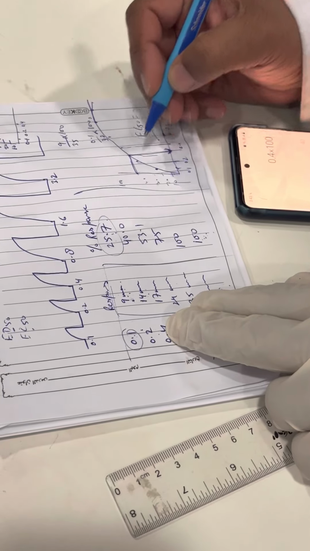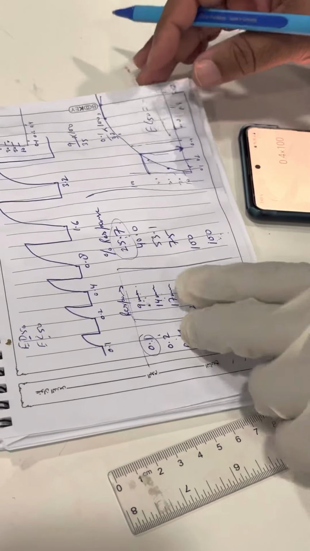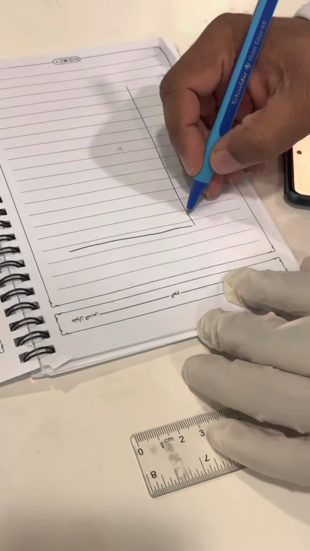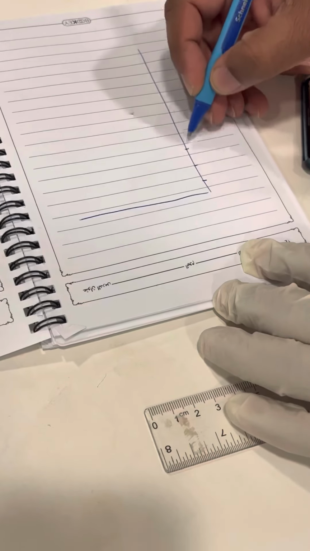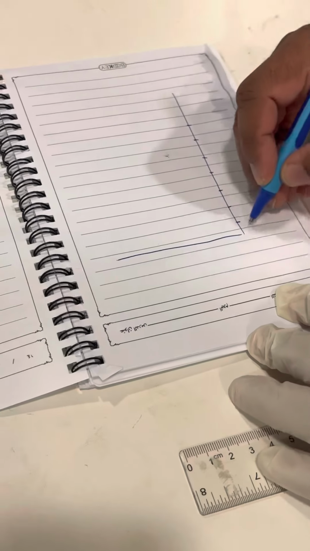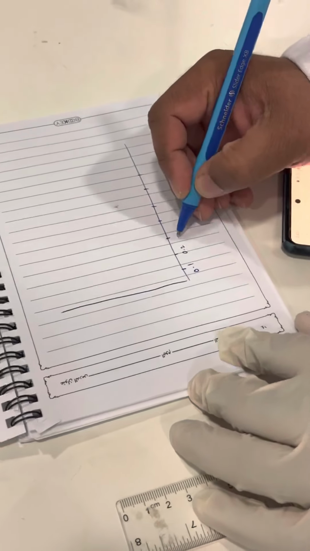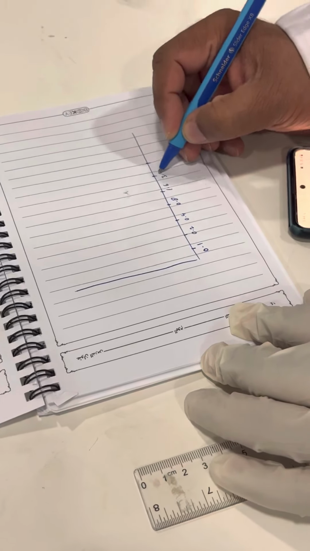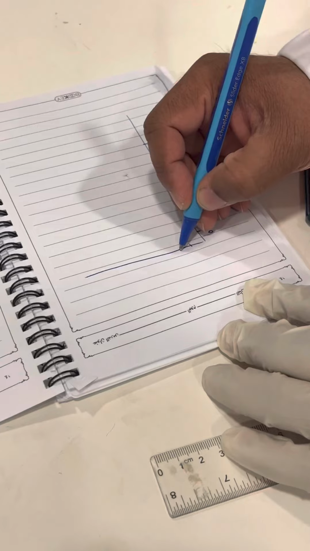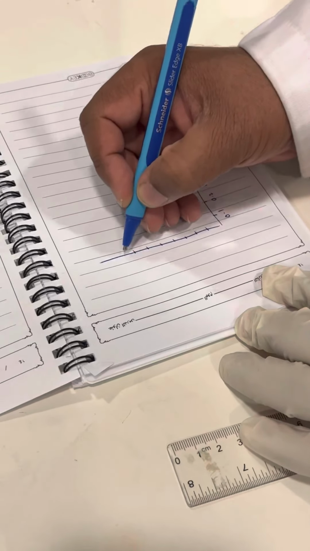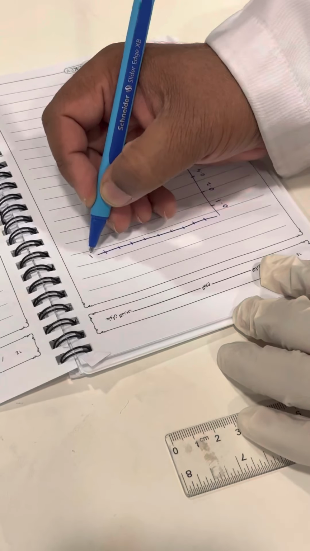Maybe we can make another graph so that it will be easy. But in the exam it will be printed: 0.1, 0.2, 0.4, 0.8, 1.6, 3.2, and here you will get 10, 20, 30, 40, 50, 60, 70, 80, 90, 100.